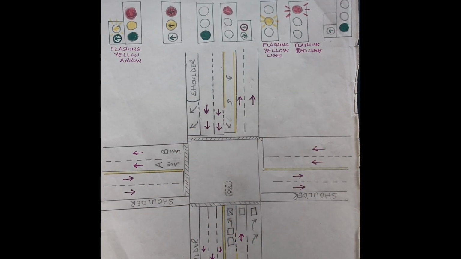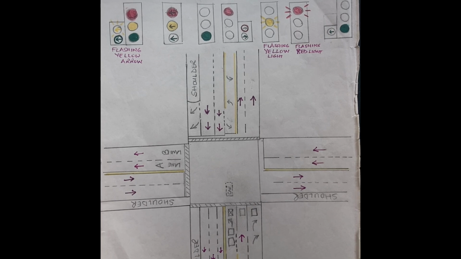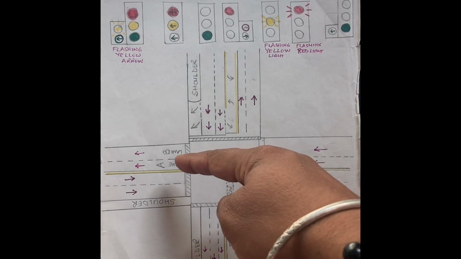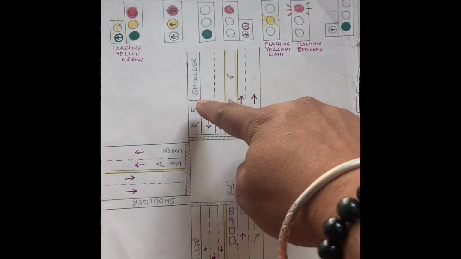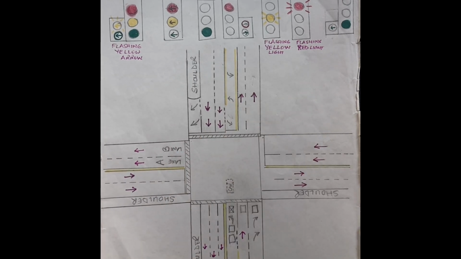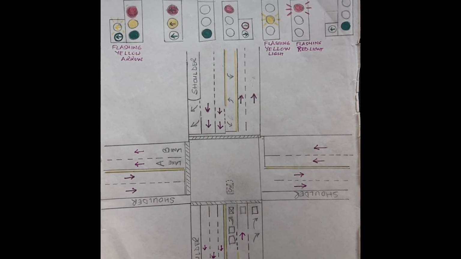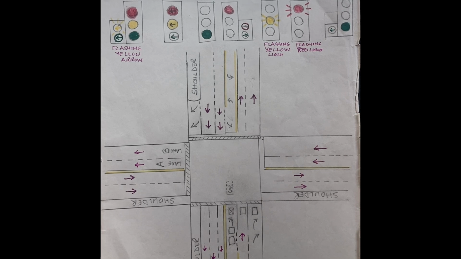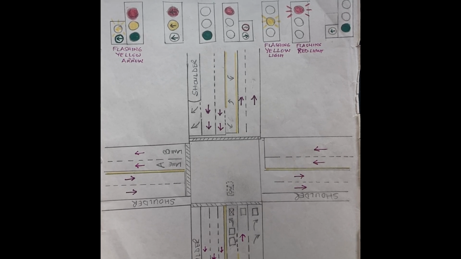So when we turn, we always want to turn into the closest available lane, which would be lane A in this case. And then cars turning right here should turn into lane B, but that doesn't always happen. So let's go into a couple of scenarios regarding this.